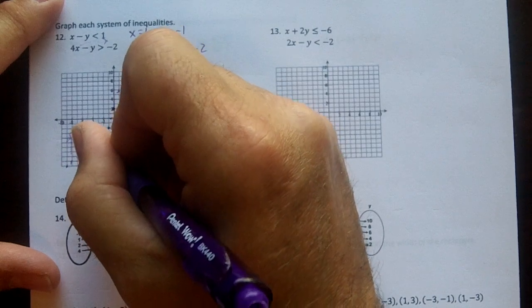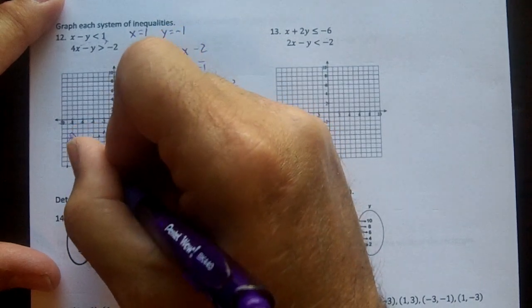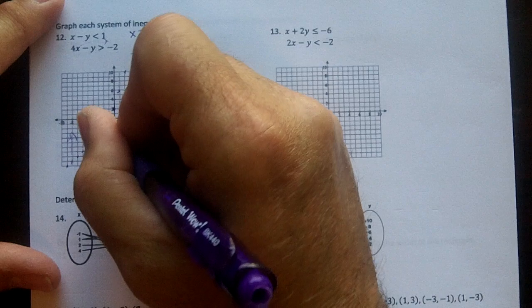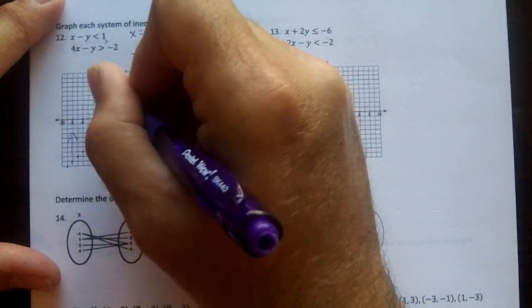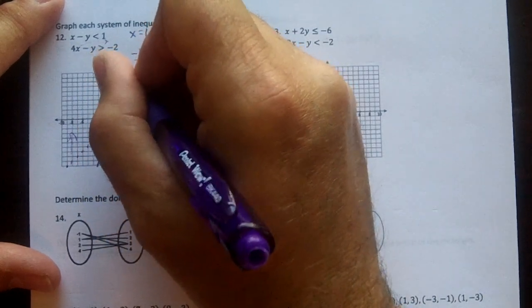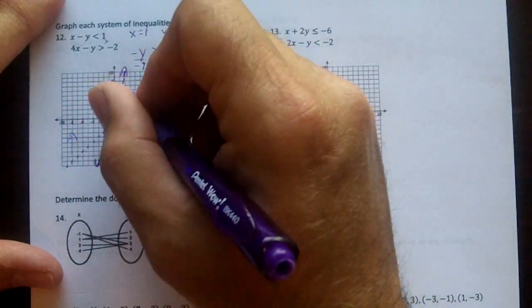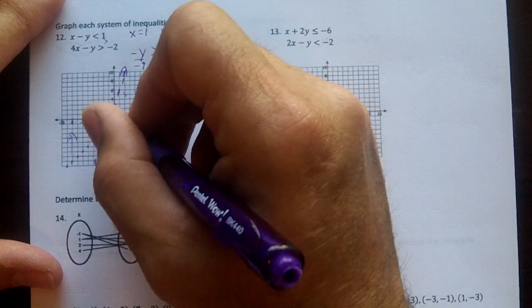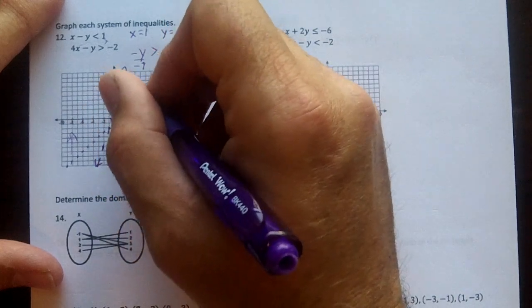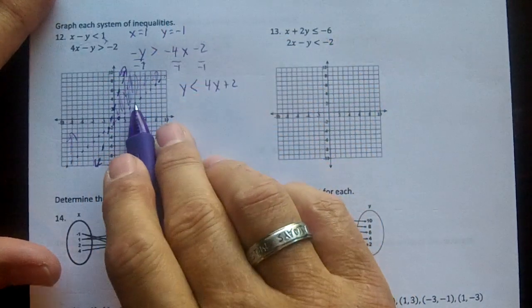Down 4 over 1 again, and down. So the line's going to do this, and it's going to be dashed, isn't it? They're both dashed lines, right? And this is less than, so I'm going to shade down on this one. So this one's up, this one's down. This shaded part would be in here. So any ordered pair in here would work.